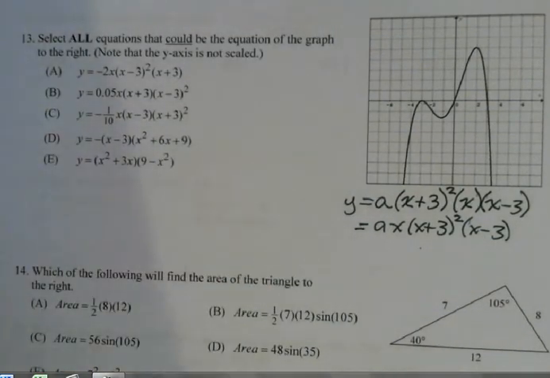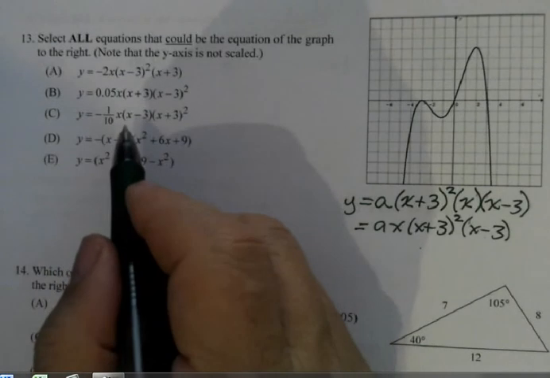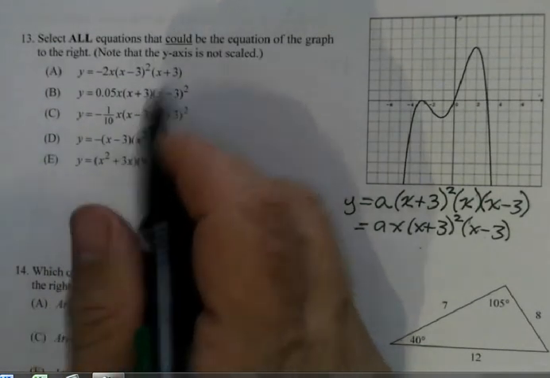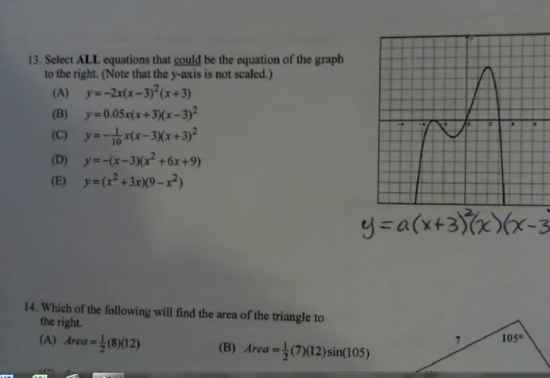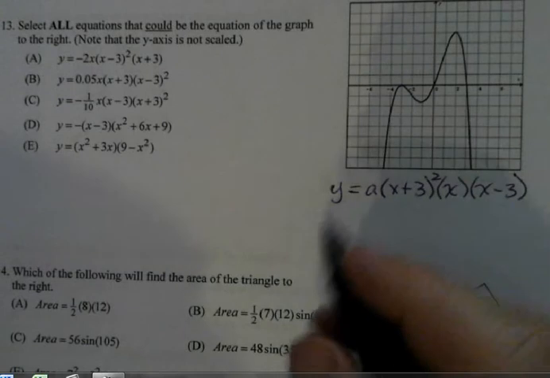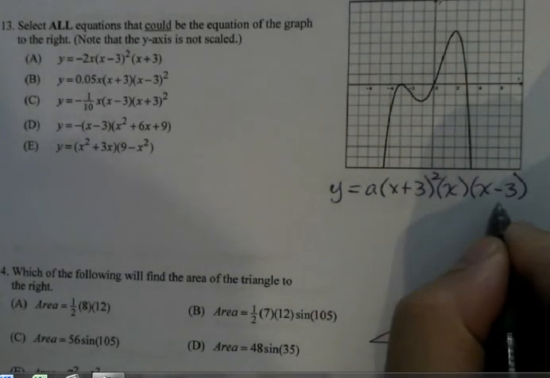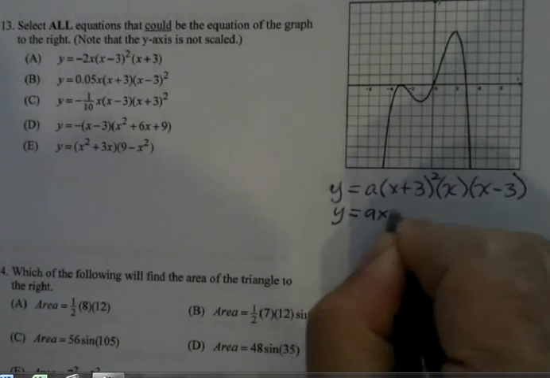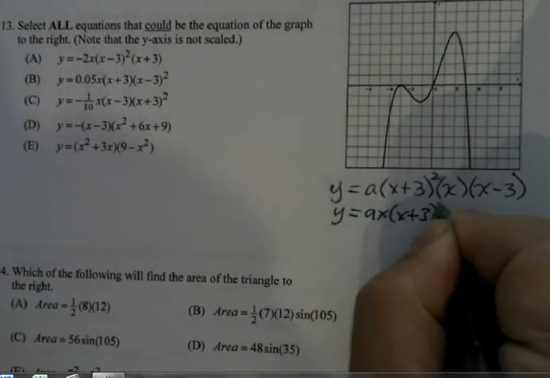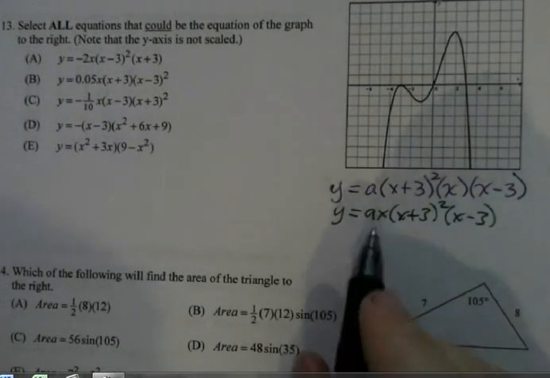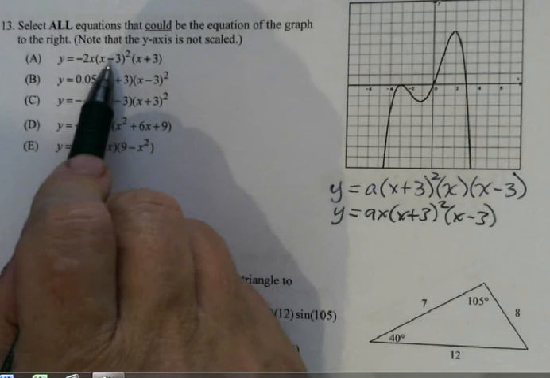Let me check this real quick. Let me take this sheet here. So this is the one we have. I think I had a correction on that one when I did it. So we had x plus 3 squared x, and again I'm going to rearrange it. y equals a x, x plus 3 squared times x minus 3. We look for a is negative. So if I look at these, okay, we have the x minus 3 squared. That's not correct.